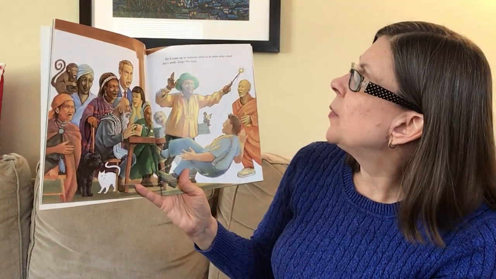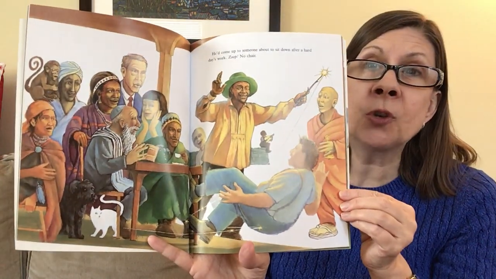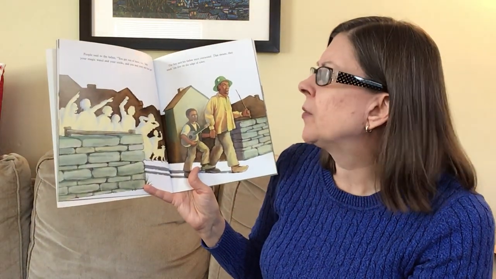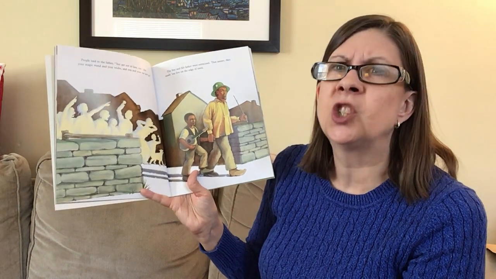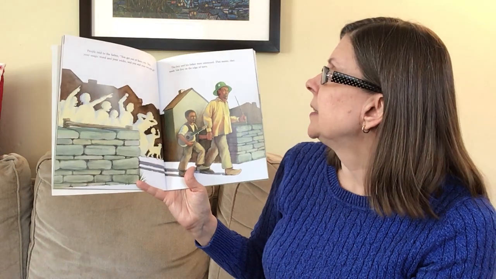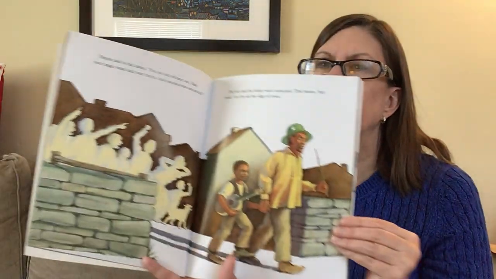He'd come up to someone about to sit down after a hard day's work, zoop, no chair. The chair disappeared. People said to the father, "You get out of here too. Take your magic wand and your tricks, and you and your son just get." The boy and his father were ostracized. That means they made him live on the edge of town.